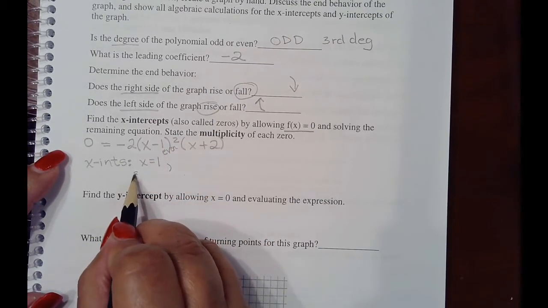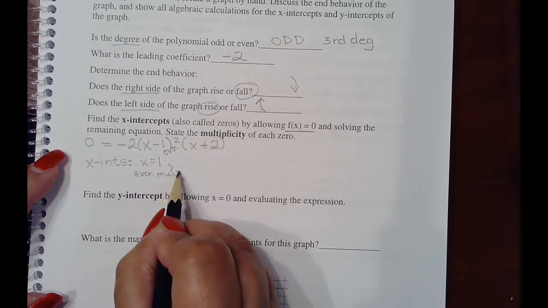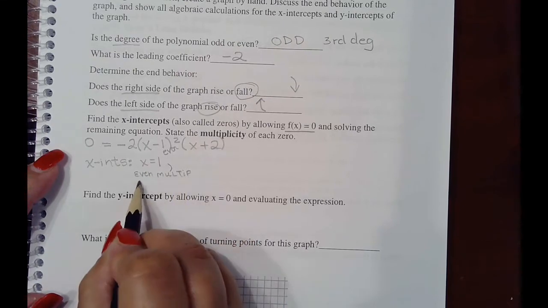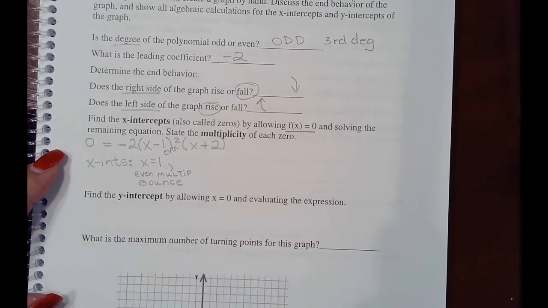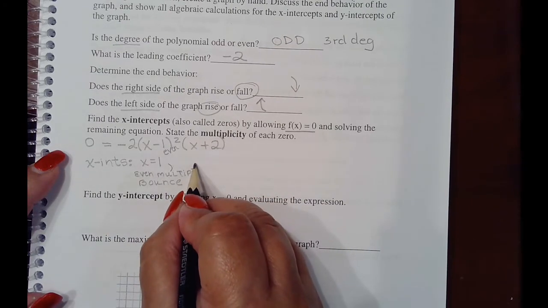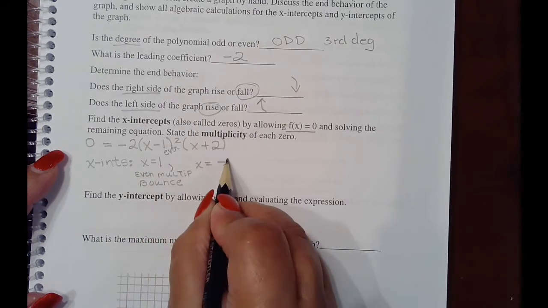So because it had an even multiplicity, we are going to bounce off that point. Or in other words, the graph or the curve is just going to touch that x-intercept and bounce right off of it. This, on the other hand, the other x-intercept, in other words, what would make this 0? -2.